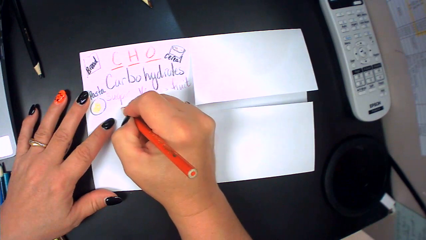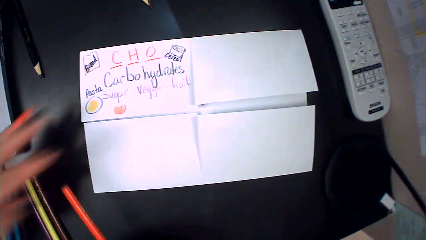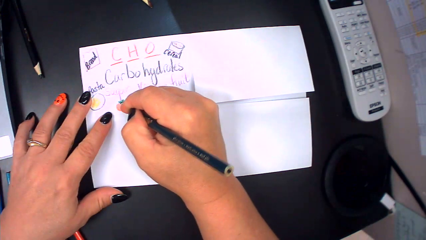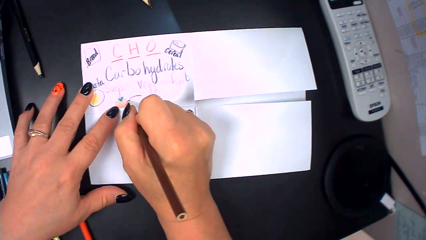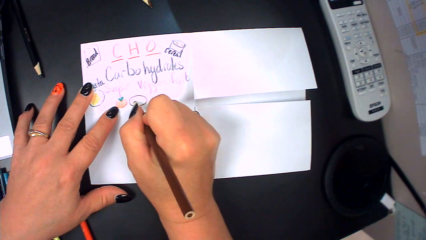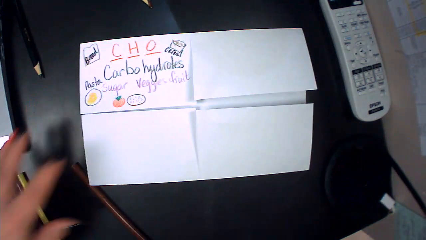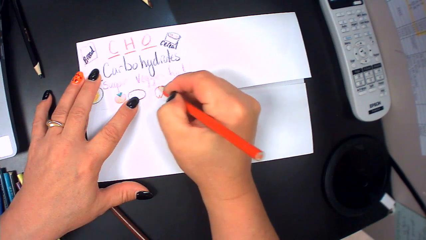And we have our vegetables. And that's really, really, really tough to remember that vegetables are, in fact, carbohydrates. But they are. There's a tomato, a potato. Here's an apple.